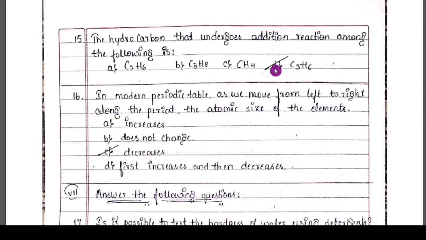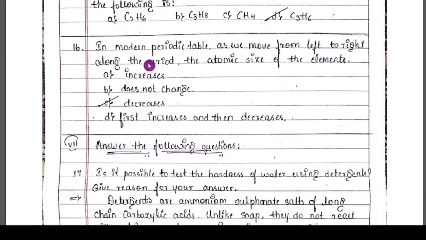The option D is the right answer. 16th question, in the modern periodic table, as we move from left to right along a period, the atomic size of the element decreases. So option C is the right answer.